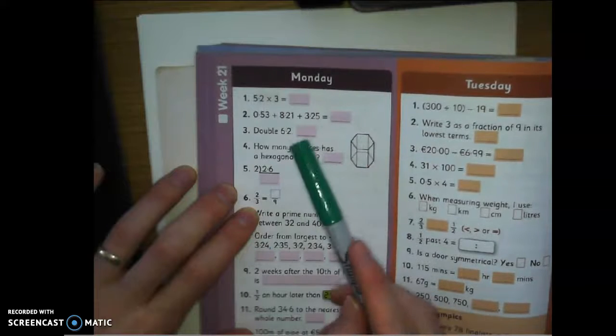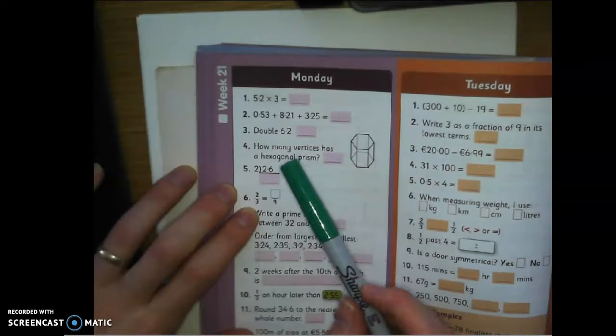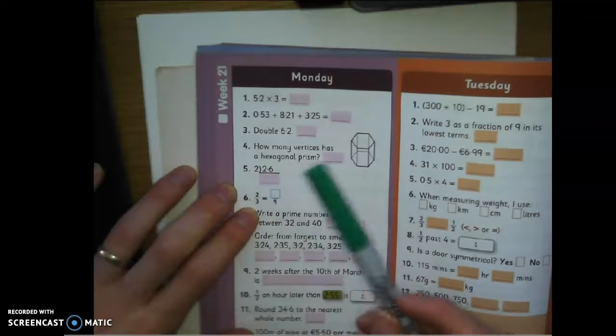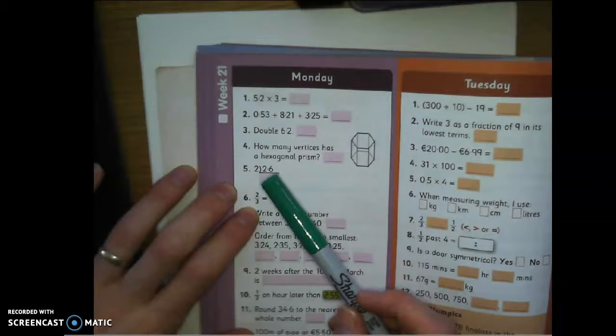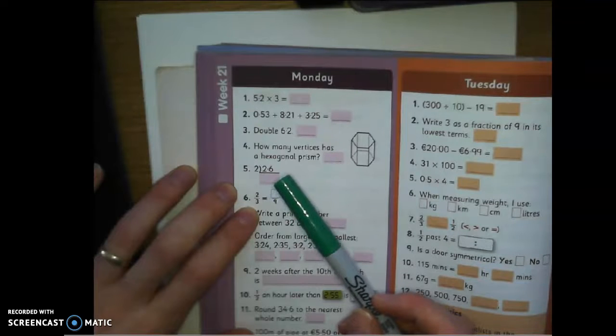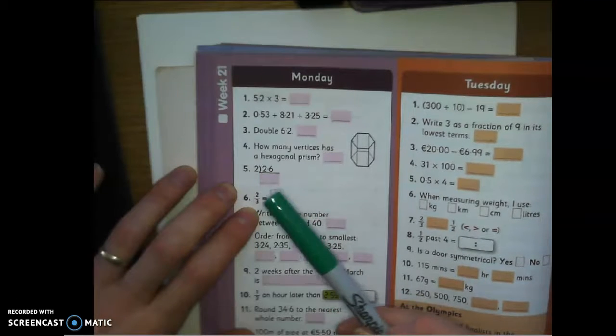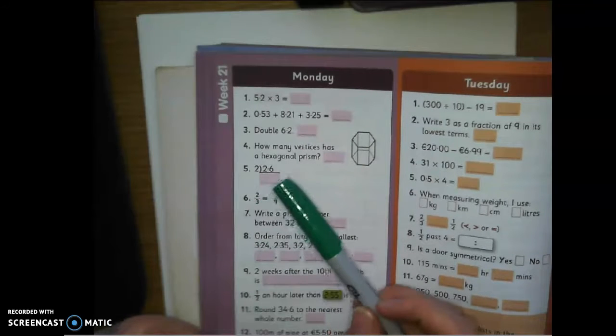A vertices, which is the plural of vertex, is the easiest way to describe it as a pointy bit. If you think of a pyramid, the vertex would be the very top pointy bit, and the 4 corners on the bottom. Or the way I sometimes say to you in class is the bit that would poke your eye out if it was thrown at you.